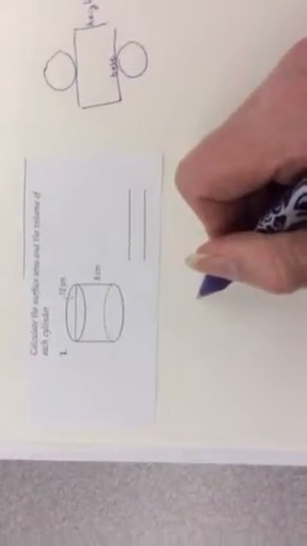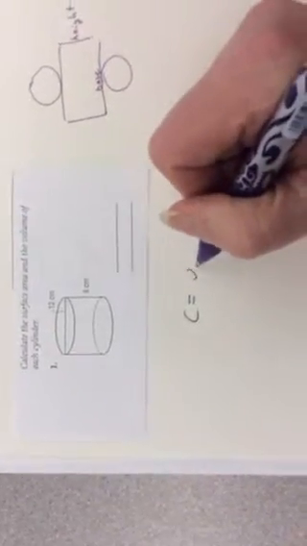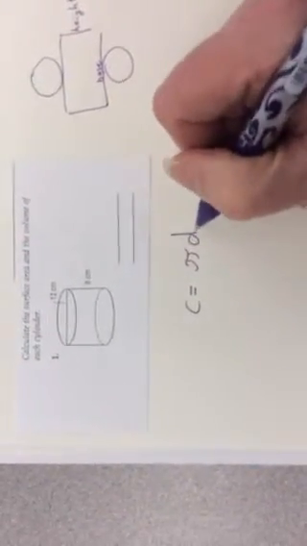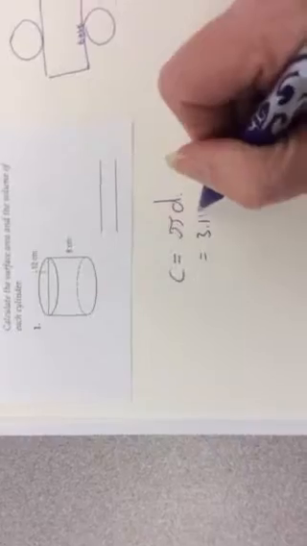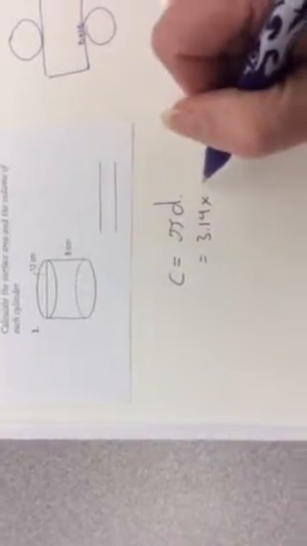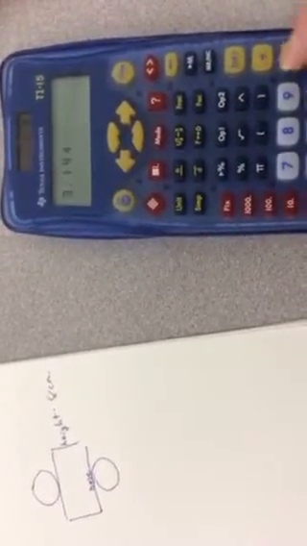So to figure out the circumference of the circle, I have to multiply pi by the diameter of the circle. Now it shows me that the diameter is 12, so I'm going to take 3.14 and multiply that by 12. I'm going to use a calculator to do that. 3.14 times 12 gives me 37.68. So that means that my base is 37.68.